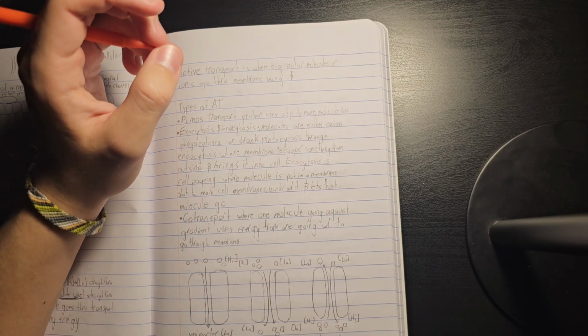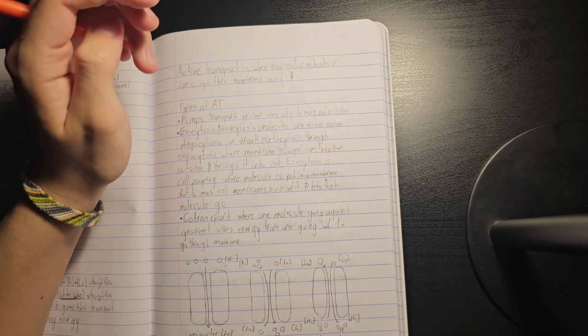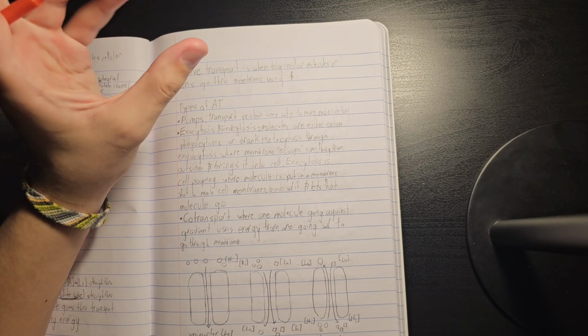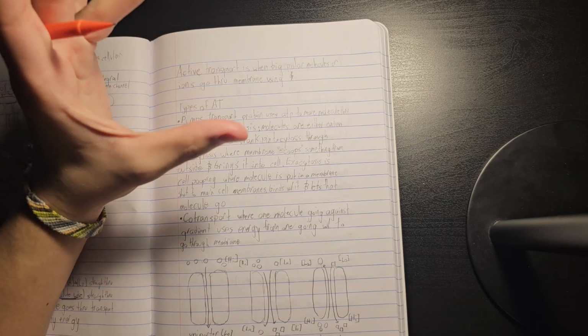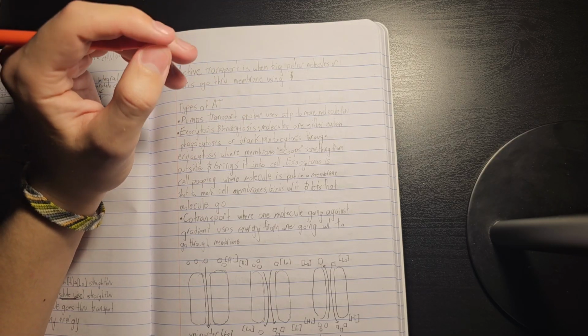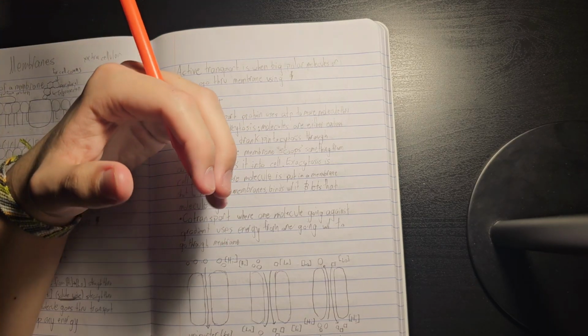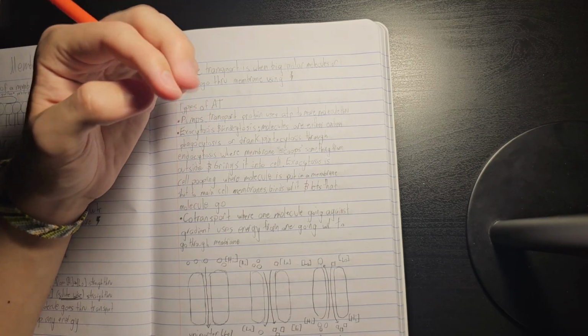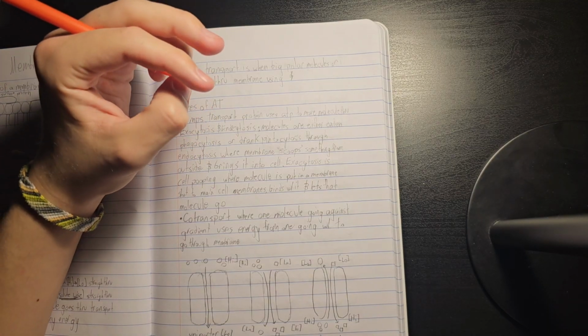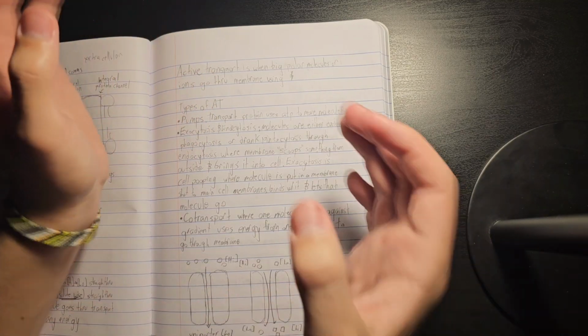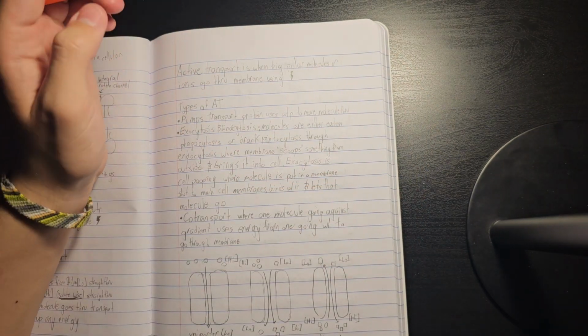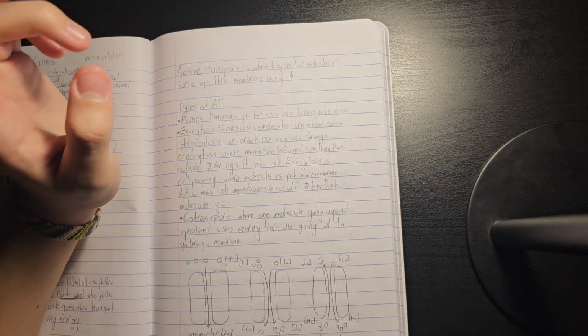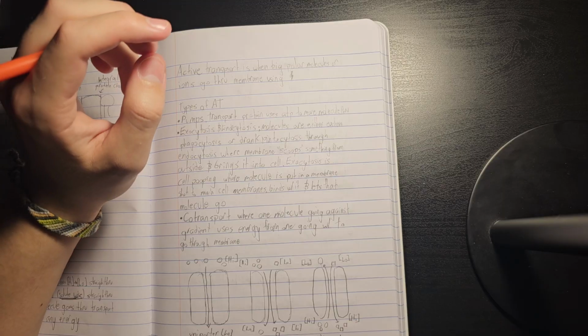Then there's exocytosis and endocytosis. Endocytosis is when a molecule is being eaten up by a cell, and that's called phagocytosis. Or if it's drinking things from the outside, which is pinocytosis. You're not really going to need to know that. Just know that endocytosis is when the cell eats something. Exocytosis is when it poops it out, basically.